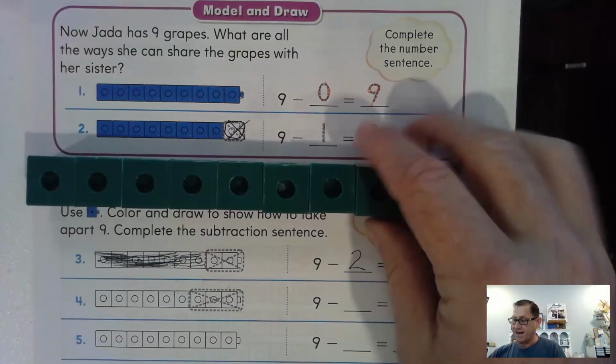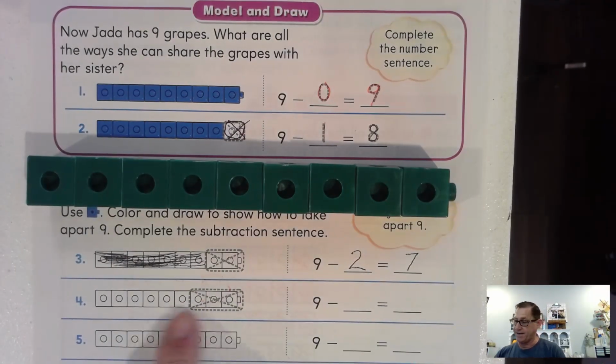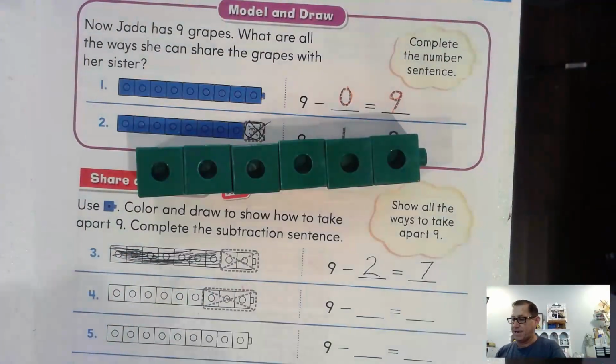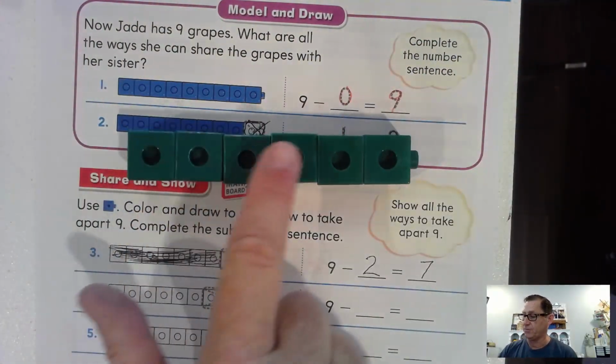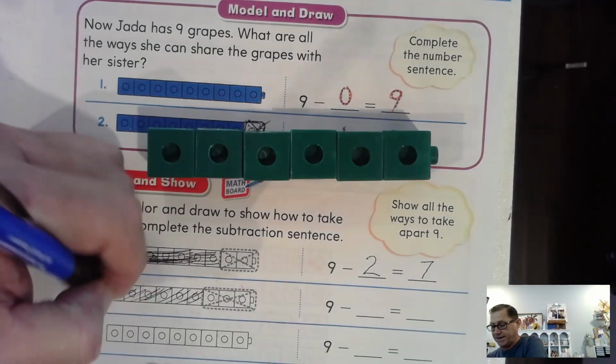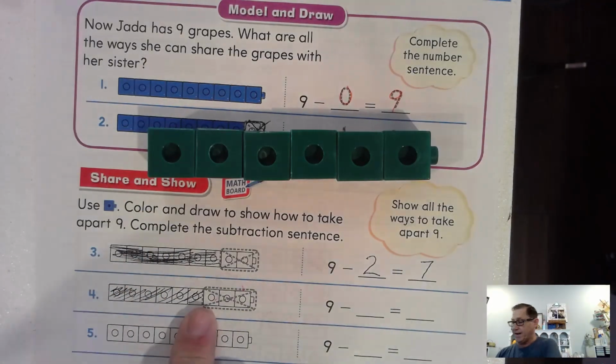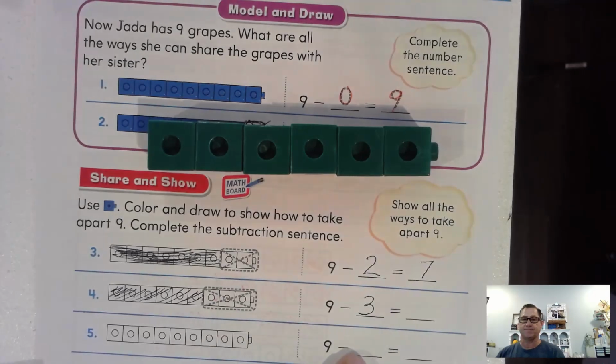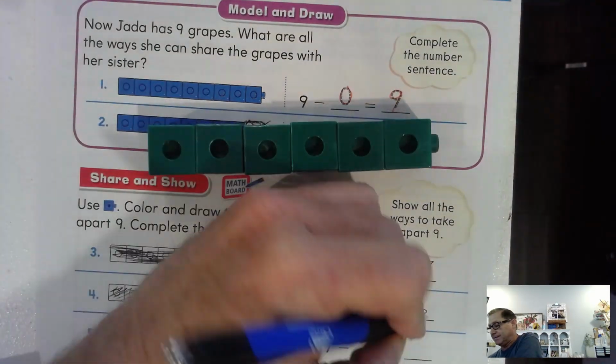All right, what if we had 9 and we took away 3? How many would we be left with? 2, 4, 6. Okay, so color in the remaining cubes. So we had 9 minus 3 is 6.